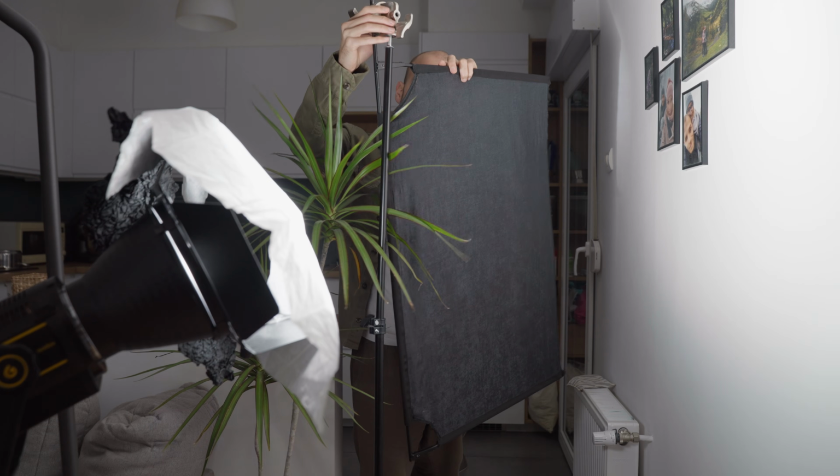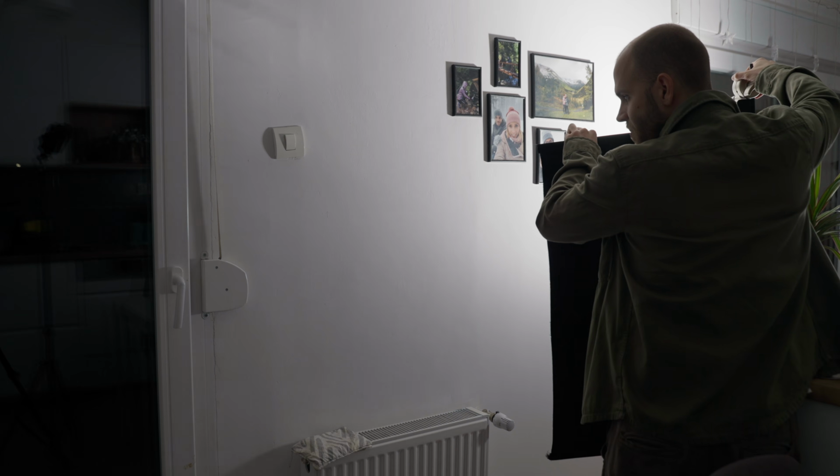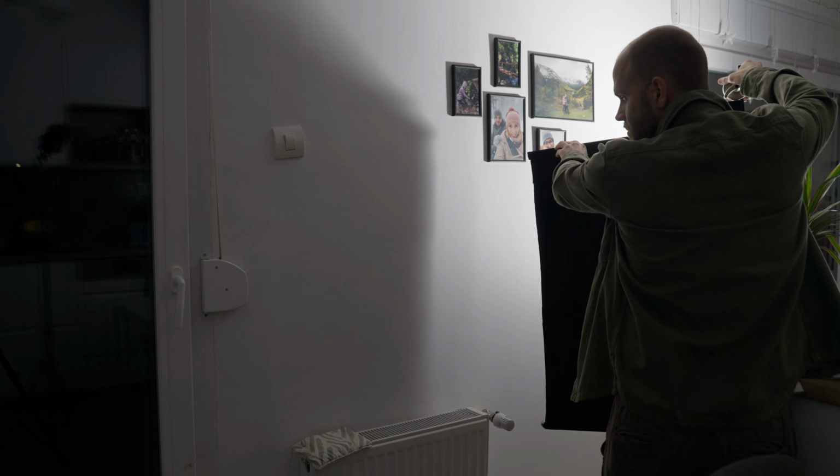Okay, so the next problem I had to solve was the spill light on the back wall. In reality, when light is coming through the window, the same wall should be lit only by the light bouncing back. But in my case, it was lit directly by the first light, exposing my natural lighting setup. By using a flag to block the light from the wall, it also reduced the levels in the background.